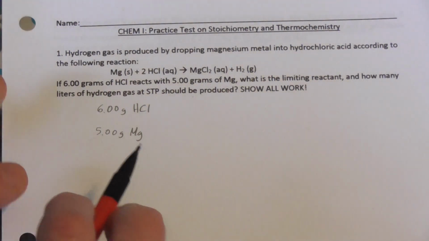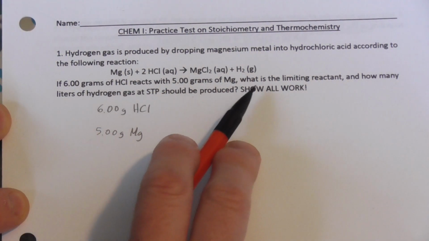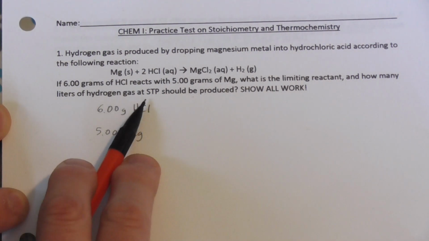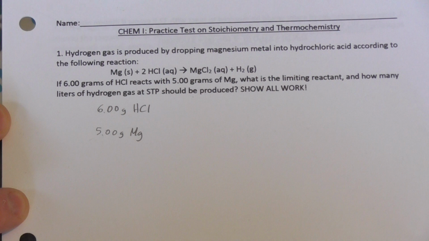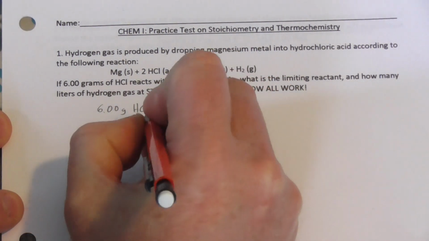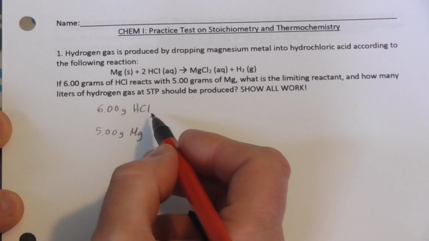So let's take a look. It's saying 6 grams of HCl reacts with 5 grams of magnesium. What is the limiting reactant? And how many liters of hydrogen gas at STP should be produced? And we're required to show all of our work because that's how I can tell you're actually doing the problem. So the first step is write down what I know.